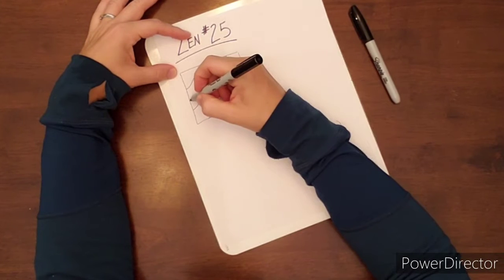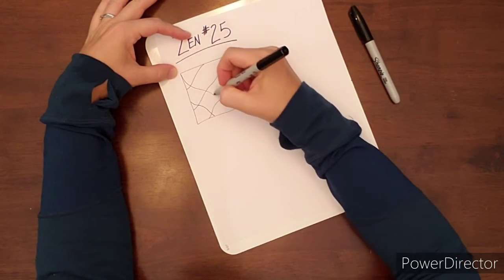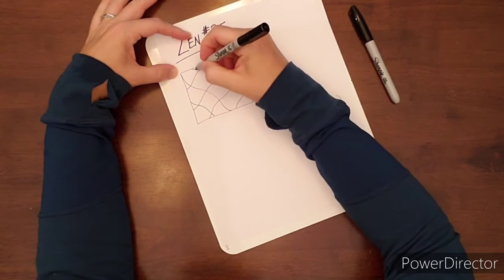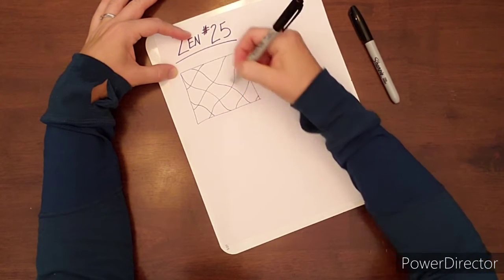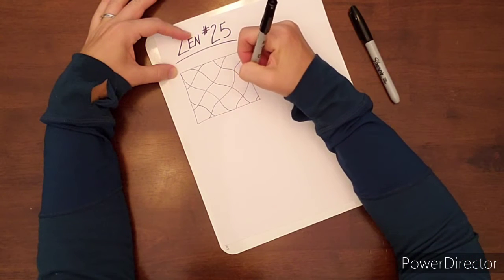Now you do the same thing in the opposite direction, so you do them perpendicular to the first set of lines. It should be wavy like that. And you can have some of the waves be pretty wavy if you want them to. It's up to you.